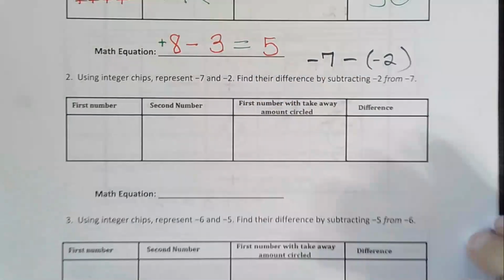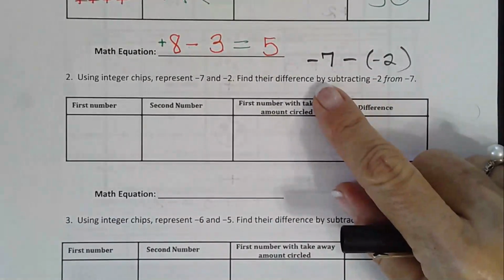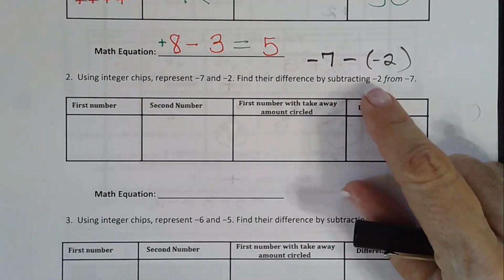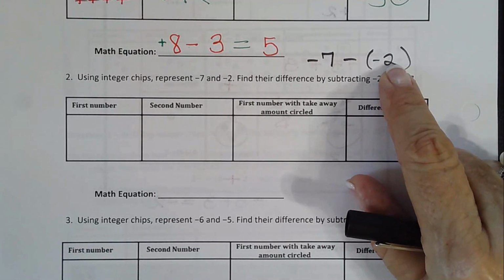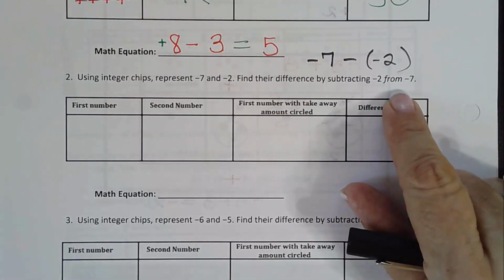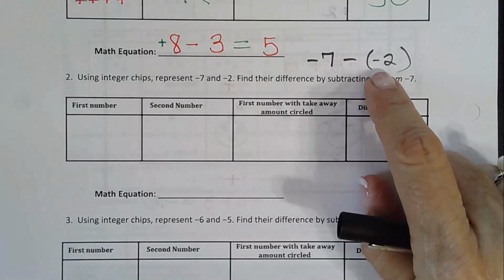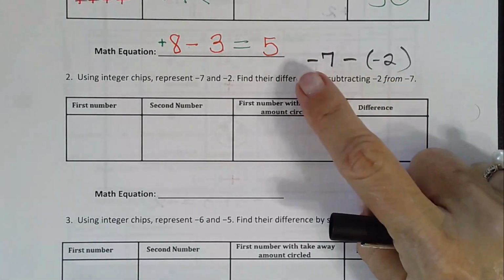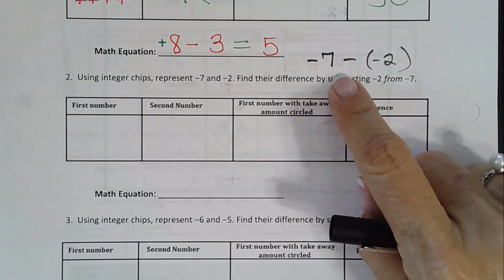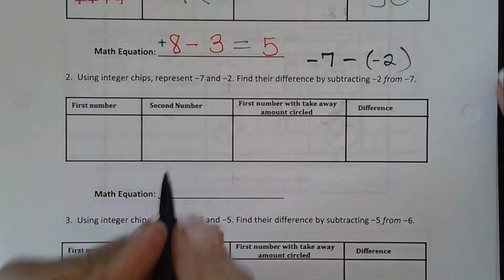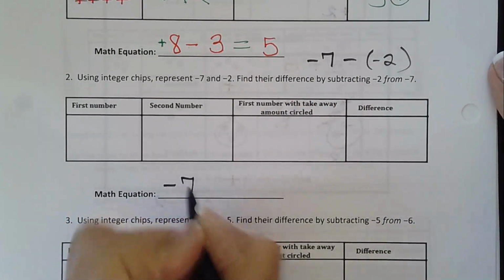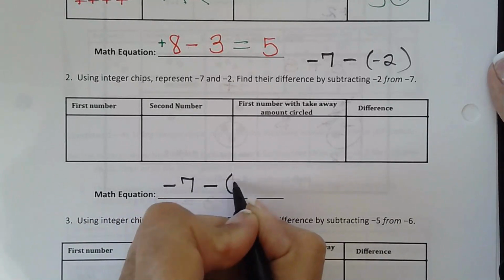But another way to say it is subtracting -2 from -7. So it's -7 minus -2.